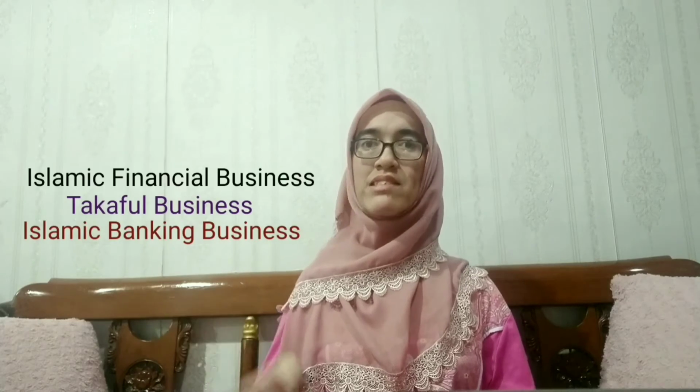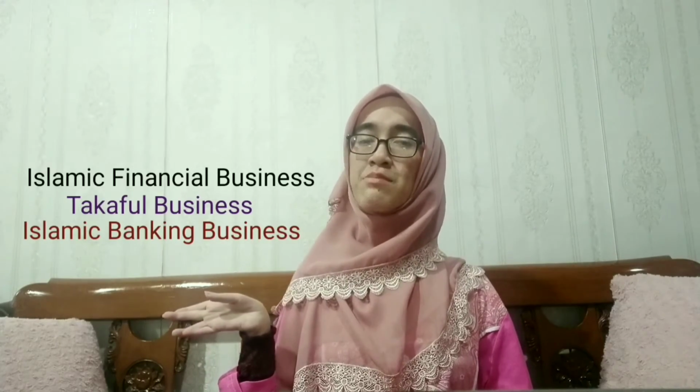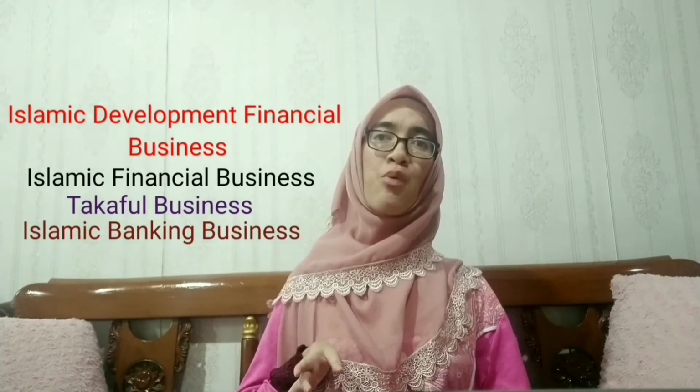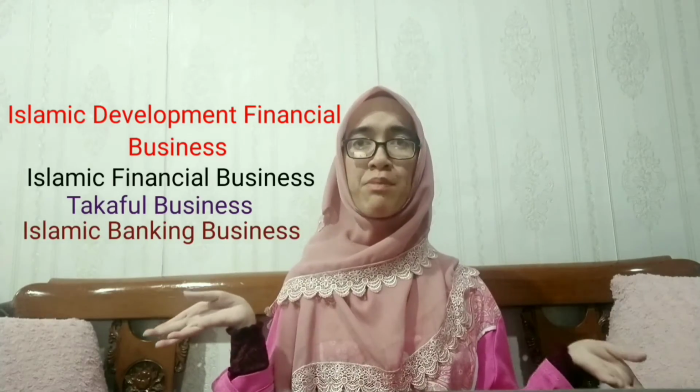This establishment sets BNM as the authority for the ascertainment of Islamic law for the purpose of Islamic banking business, takaful business, Islamic financial business, Islamic development financial business, or any other business based on Sharia principles and supervised and regulated by BNM.